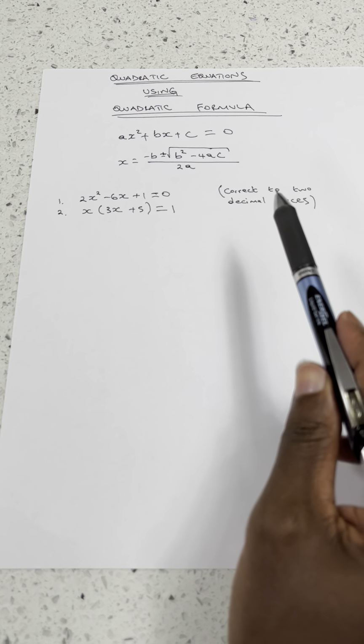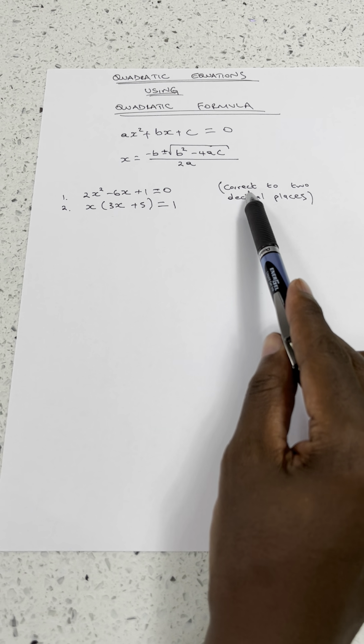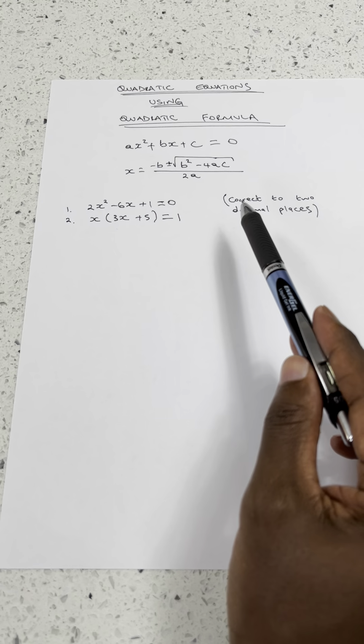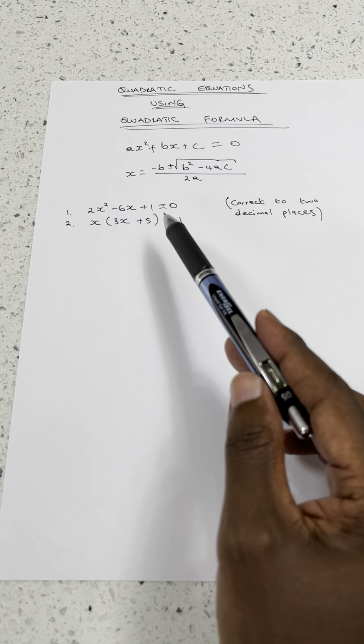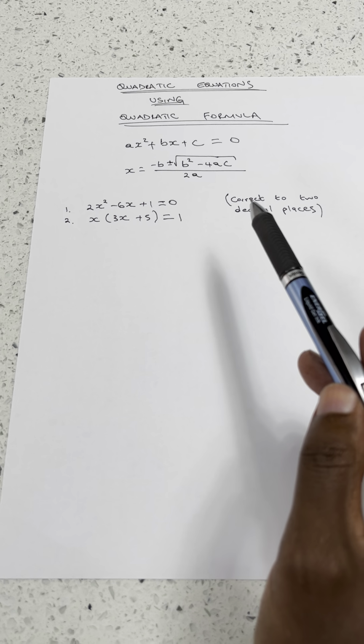Generally, if you see on your question paper this note on the side that says correct to 2 decimal places, that question needs to be solved using the quadratic formula, because they know that you won't find factors that make these problems solvable using factorization.